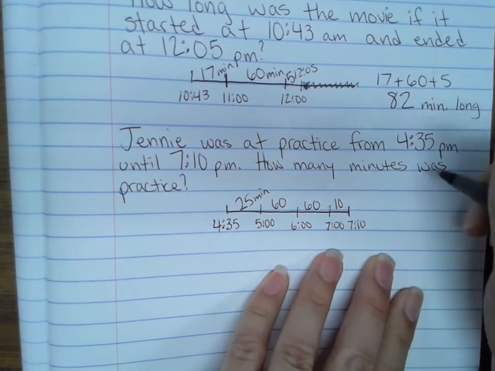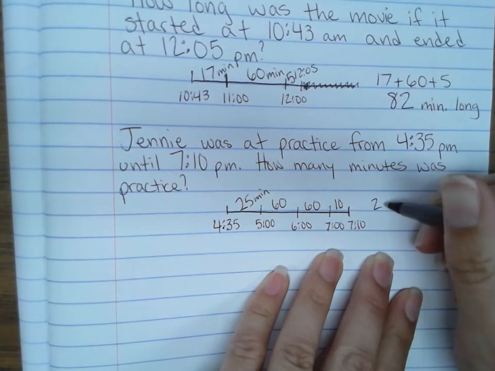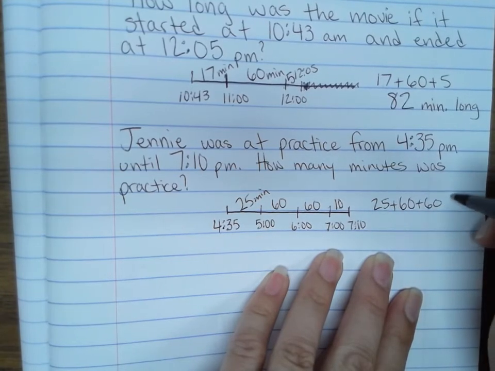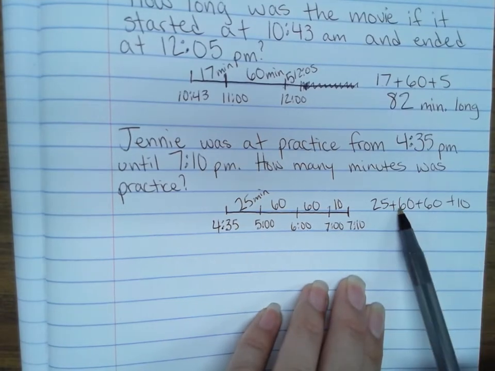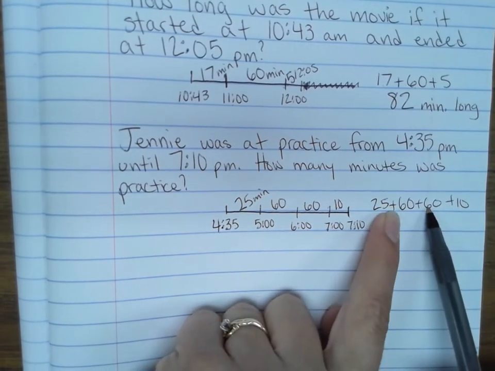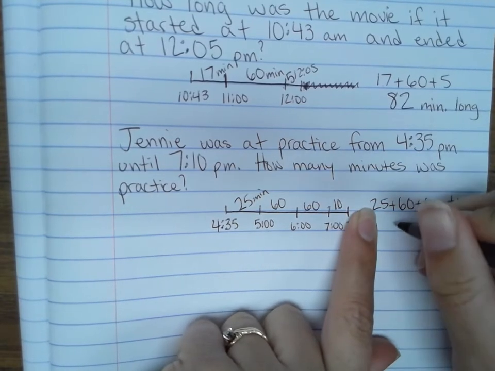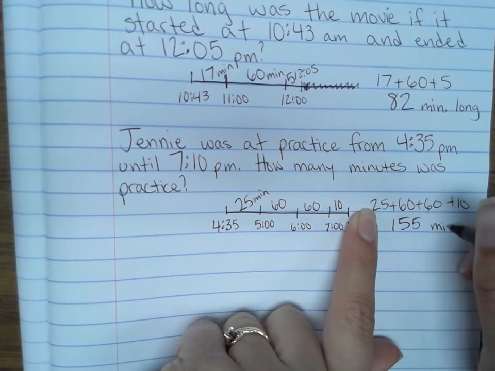So if I were to add these up, 10, 25, plus 60, plus 60, plus 10. Okay, I'm going to add the ones that are easy to me first. So 60 and 60 is 120. 120 plus 10 is 130. 130 plus 25 is 155 minutes total.